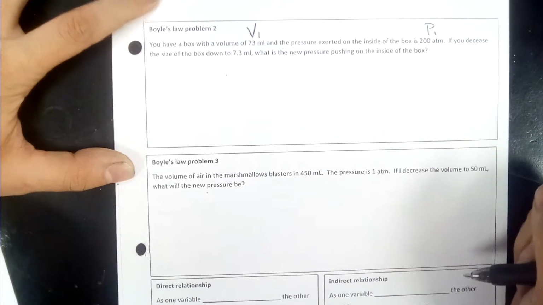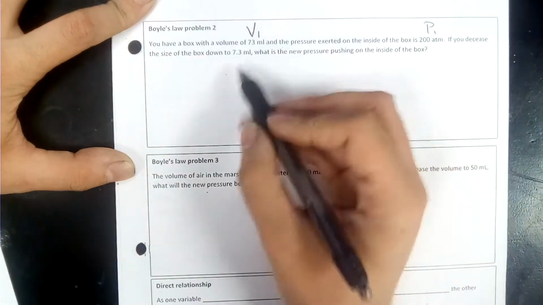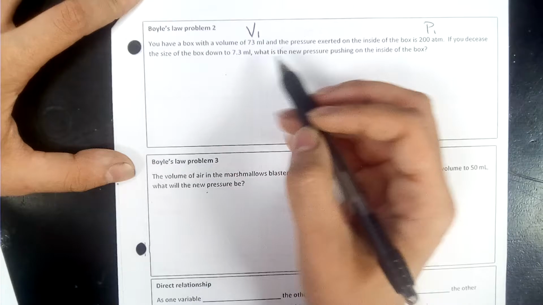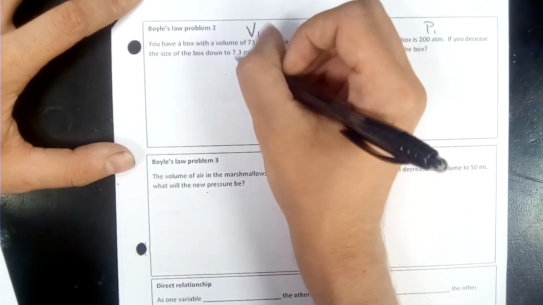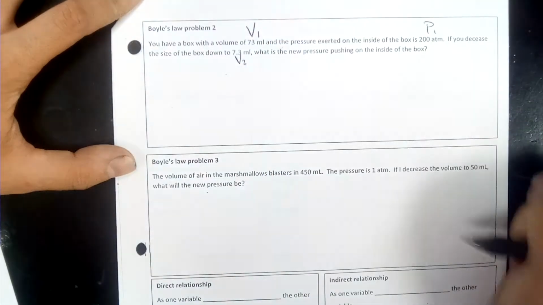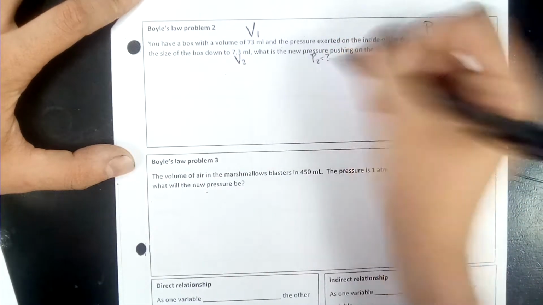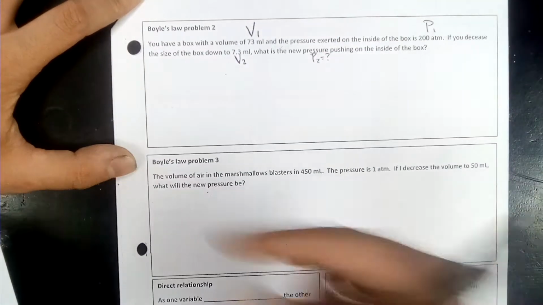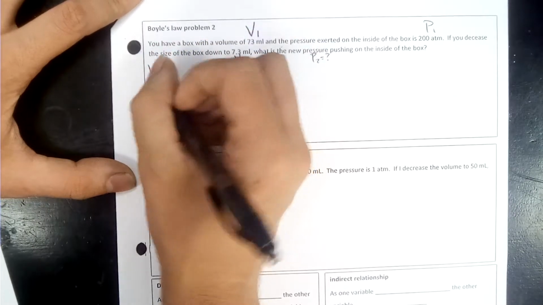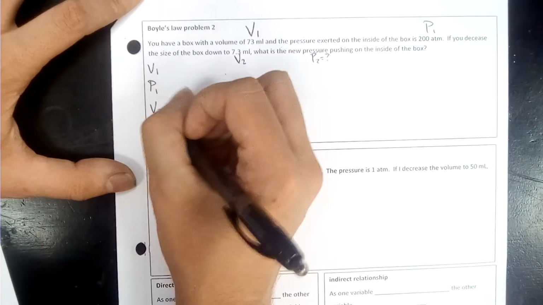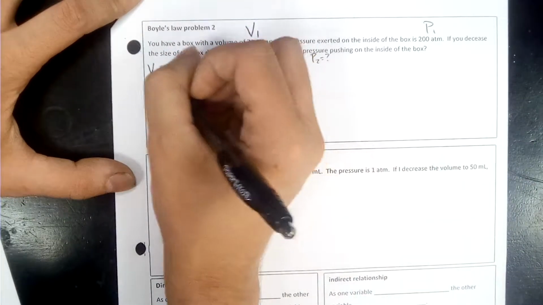If we decrease the size of the box down to 7.3 milliliters, so that's going to be V2, what is the new pressure? So P2 is what we're looking for. So if we go off to the side: V1, P1, V2, P2.